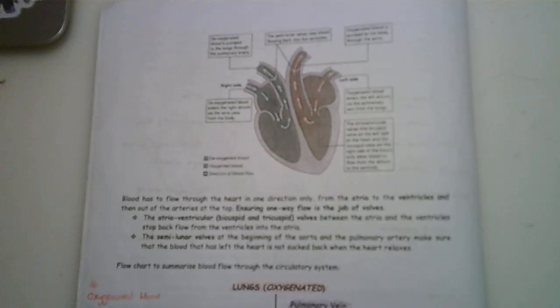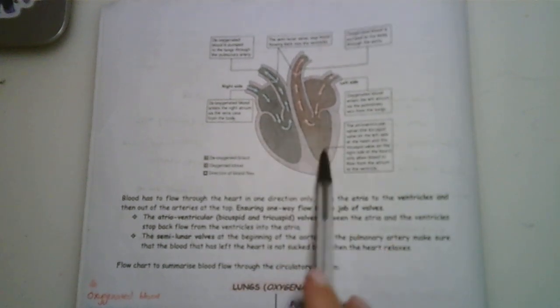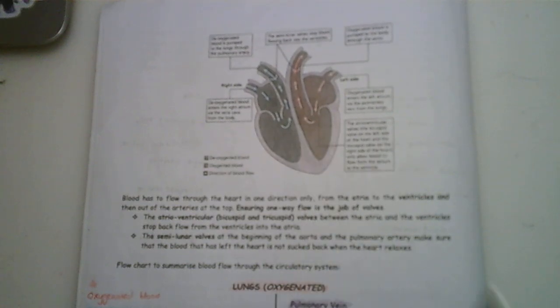So blood has to flow through the heart in one direction only, from atria to ventricles, and then out the two arteries at the top. So to ensure that there's one-way flow, there are valves to stop backflow in general. The atrioventricular valves, which are between the atria and the ventricles, are called bicuspid and tricuspid valves.